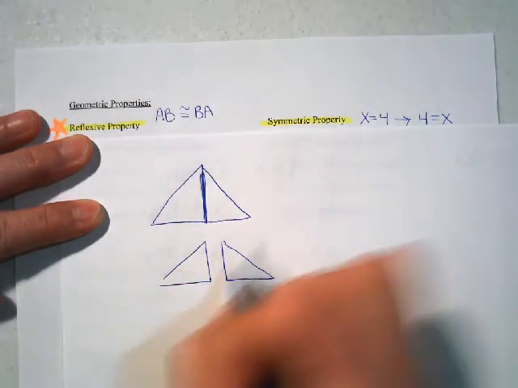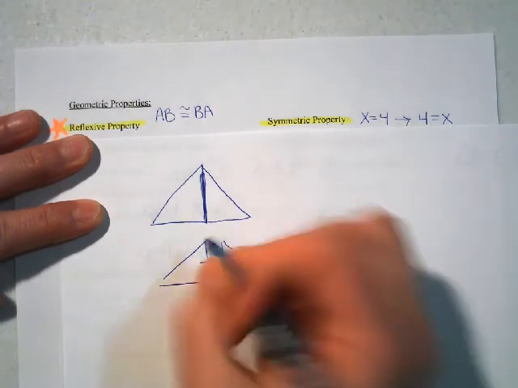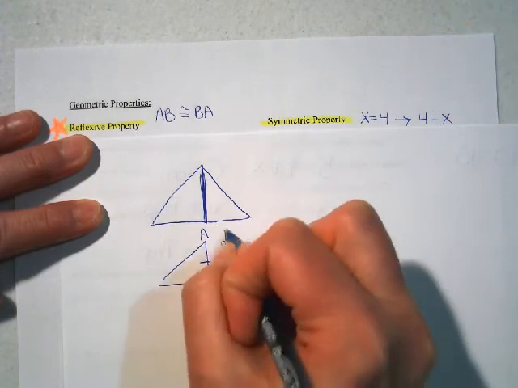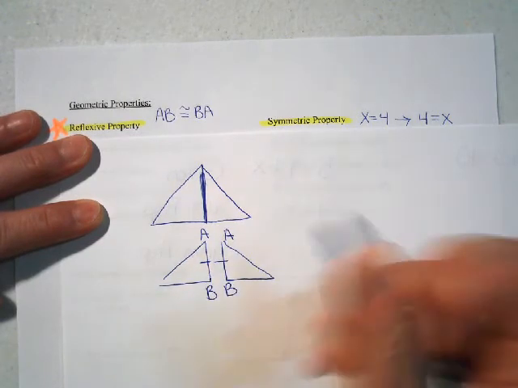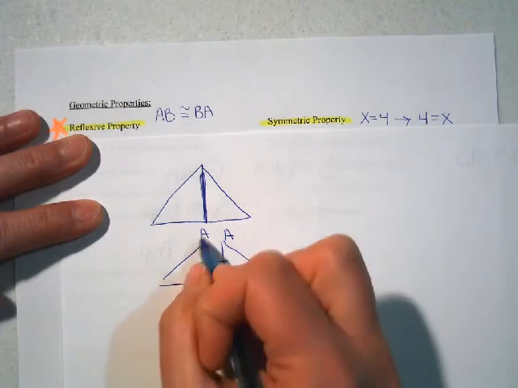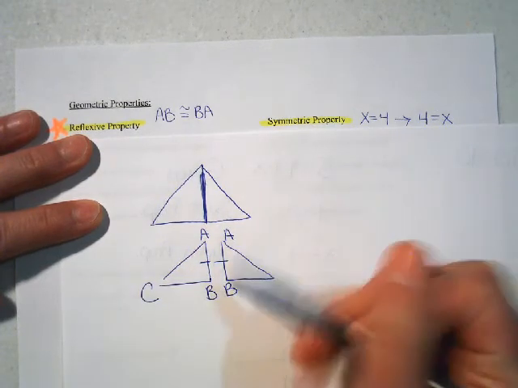This piece right here is shared between the two triangles. So if we were to pull these two triangles apart, this piece is the same in both triangles. So this piece, let's call it AB, is equal to this piece as well. So it's the same piece, but it's in two separate triangles.